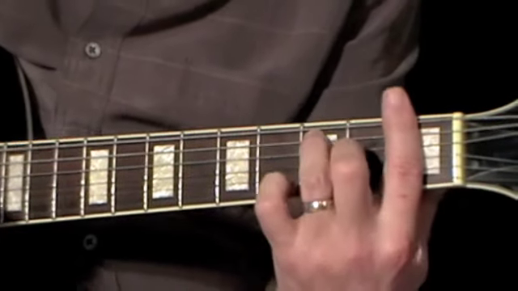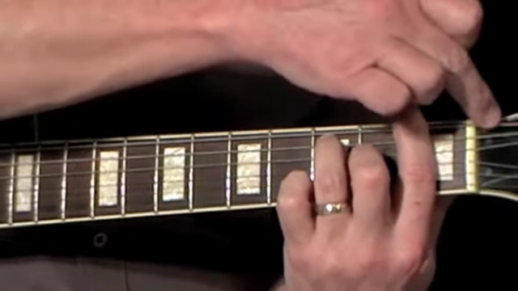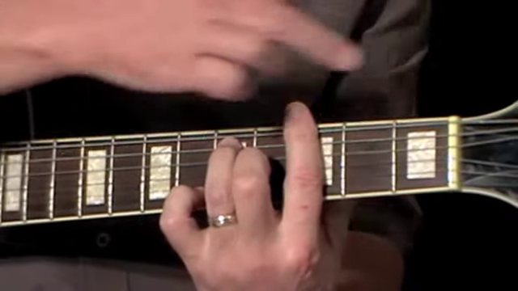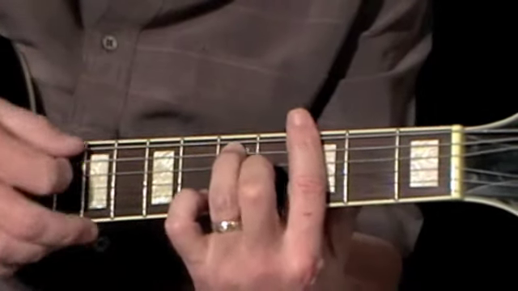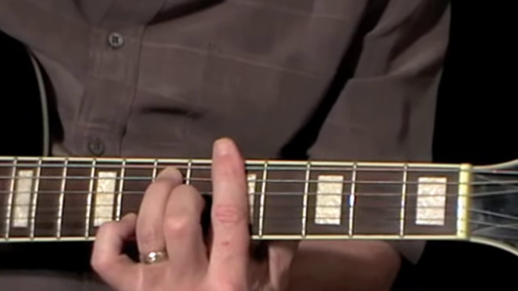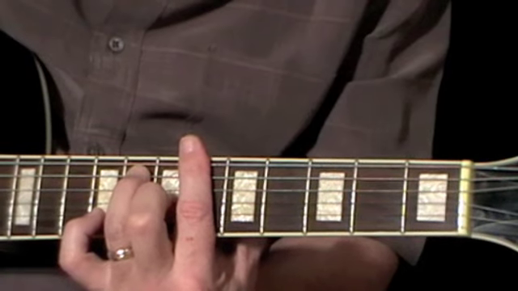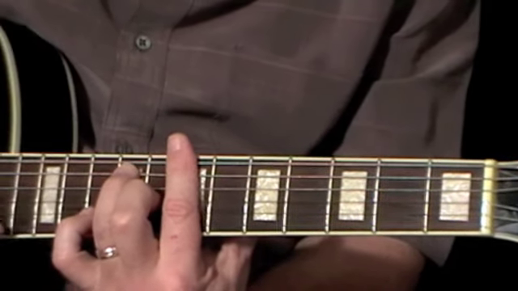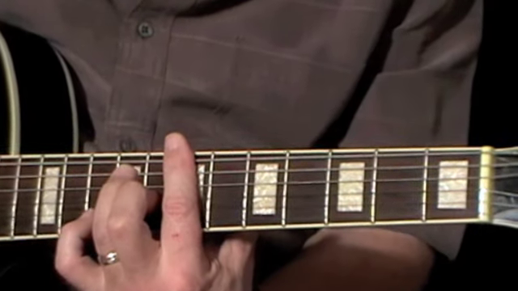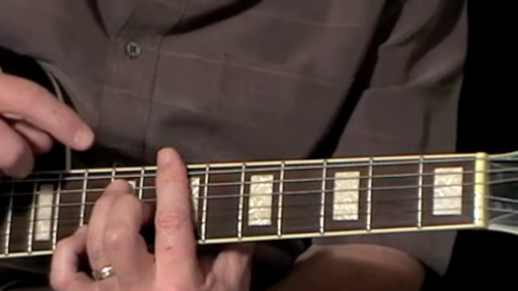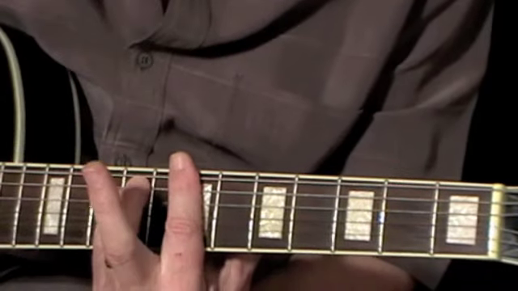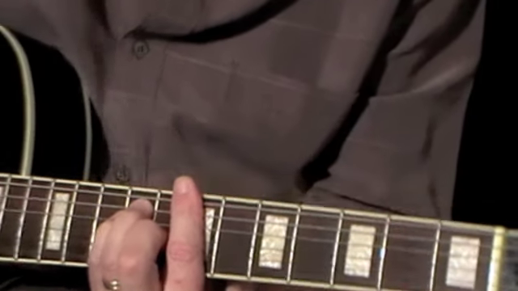Move it up a fret, stick the bar across, E, F, 7th. Jump up to there, E, F, F sharp, G, 7th. A 7th. A sharp 7th. B 7th. And so on. So to summarise, the type of chord, whether major, minor or 7th, is determined by the shape. Are you using a 7th shape, a minor shape or a major shape?